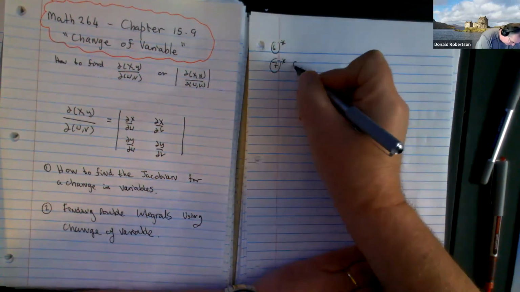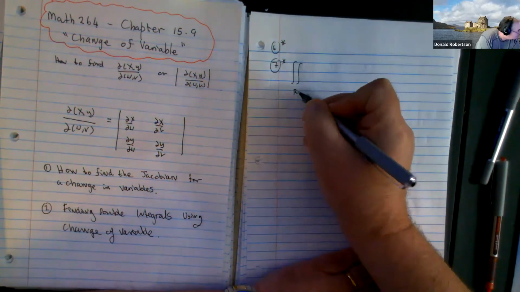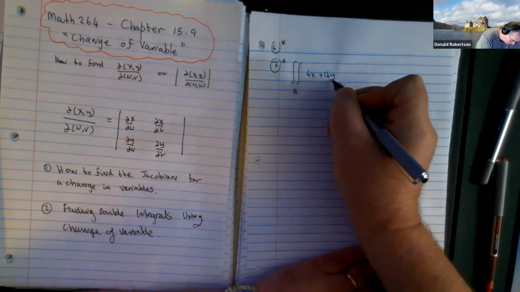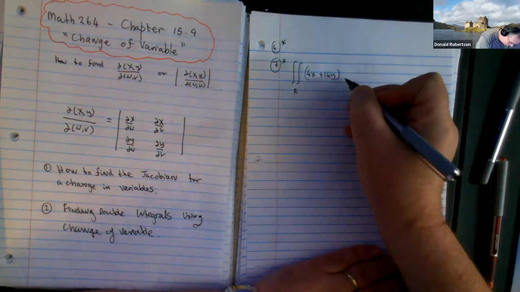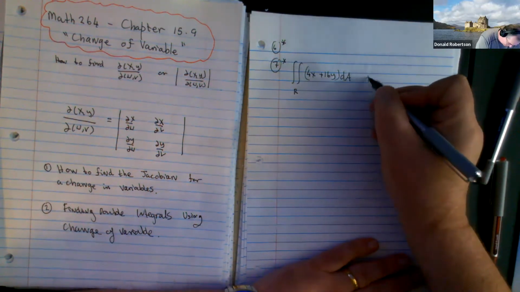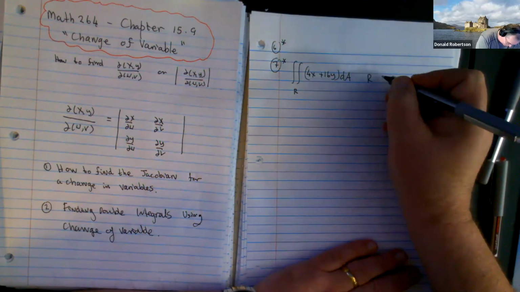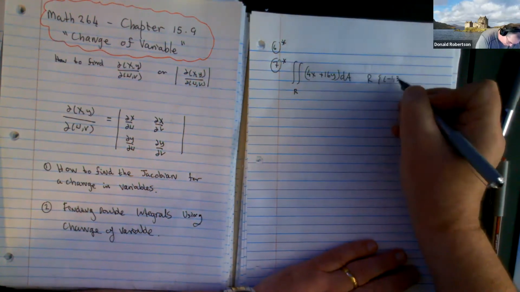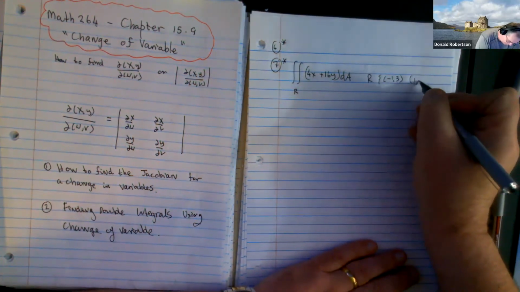And this time, it's a double integral of 4x add 16y dA. The region R is going to be a parallelogram using these 4 points.